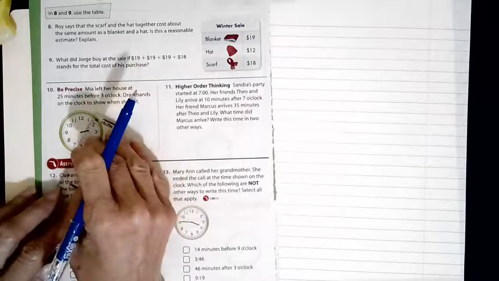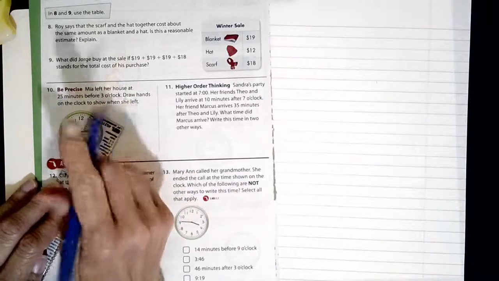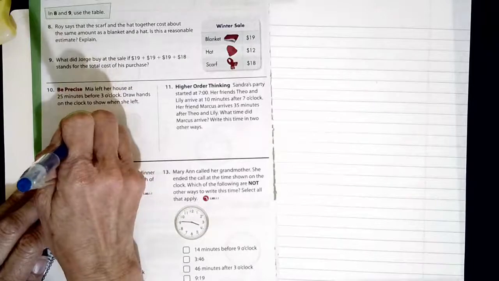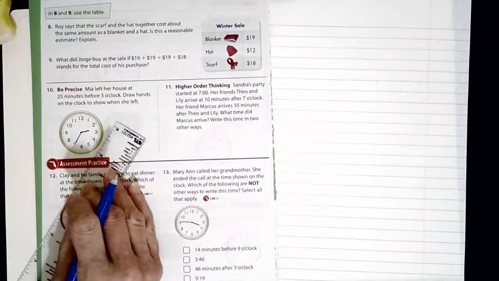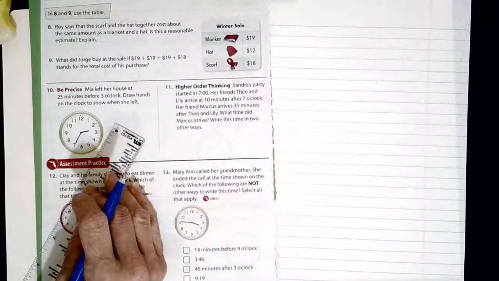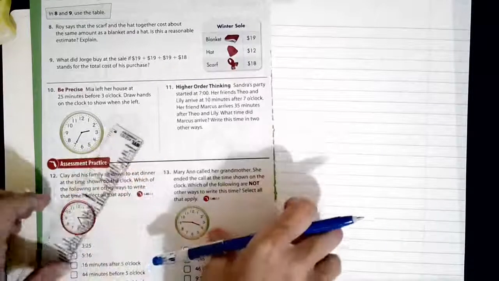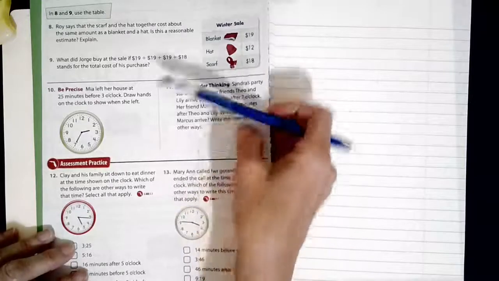I know that my minute hand needs to be right here on that 7. And so remember that minute hand is nice and long. Remember, a ruler helps us draw our lines so that we can clearly see what the minute hands are showing. Let's go down to number 12.